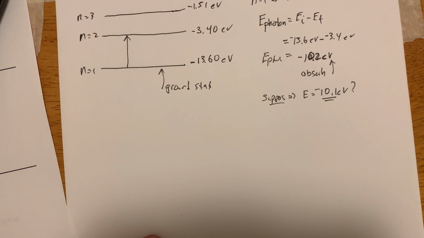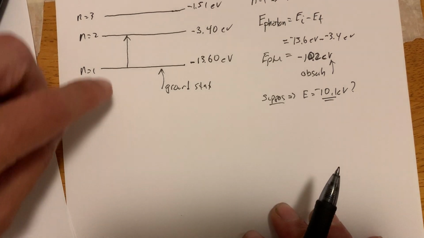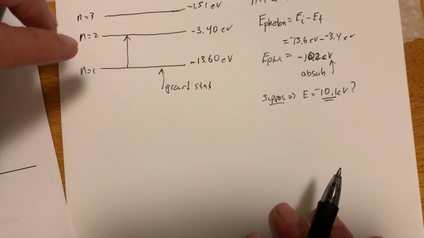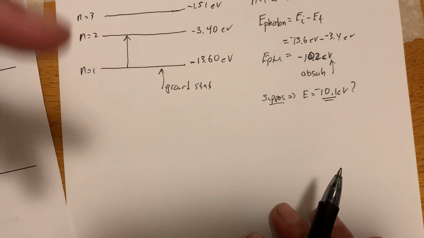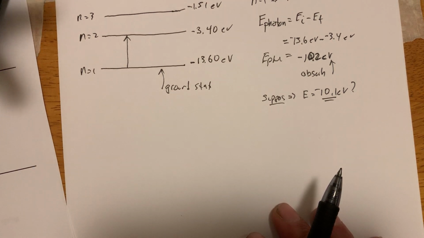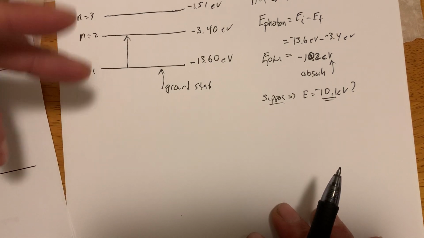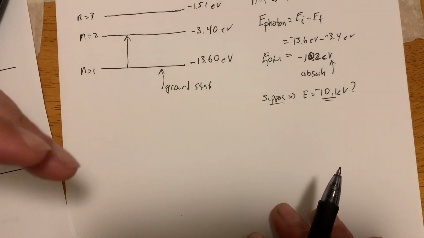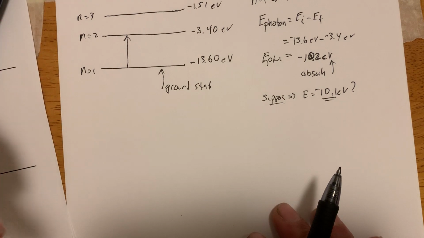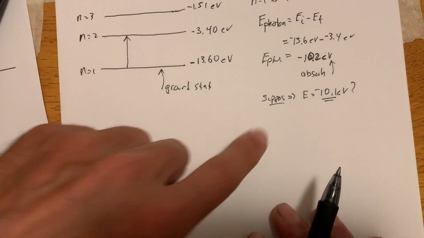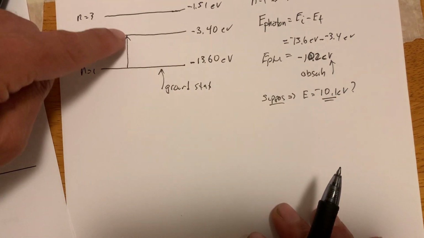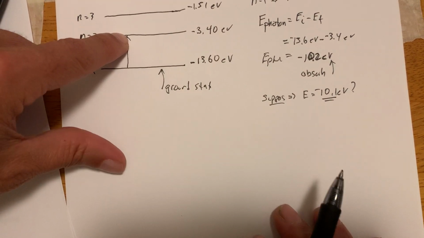Well, the answer is nothing. Nothing happens. Why does nothing happen? Because energy in the hydrogen atom and any other atom for that matter is quantized. It can only absorb or emit predetermined values of energy. So 10.1, well, what happens? The answer is nothing.